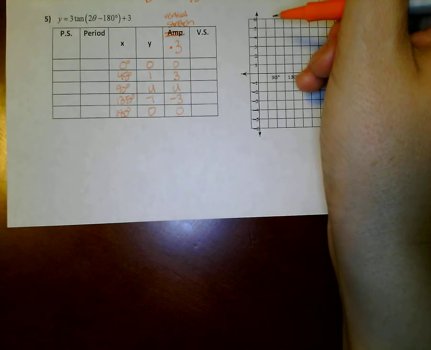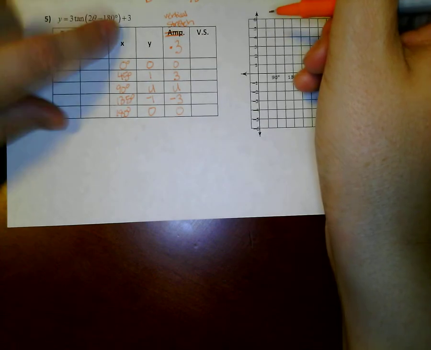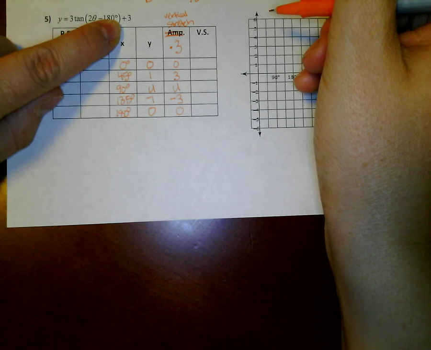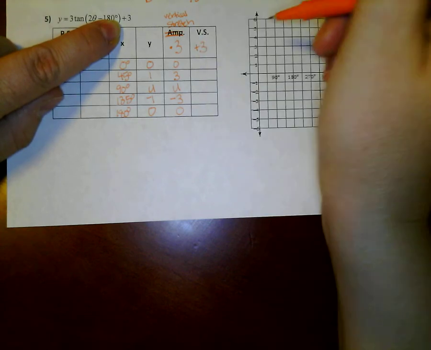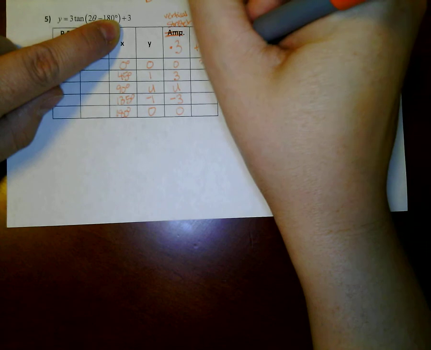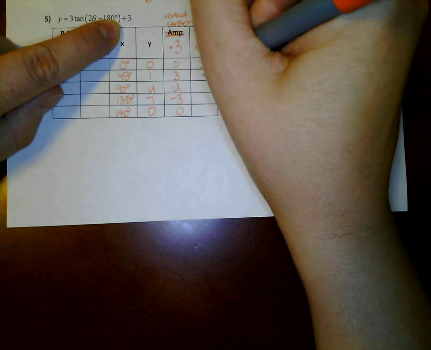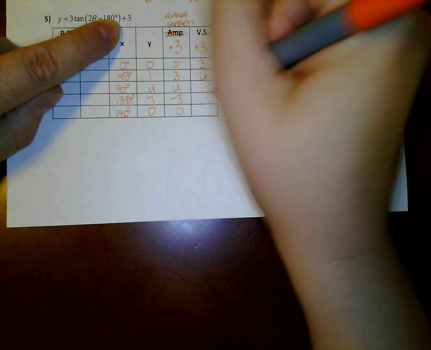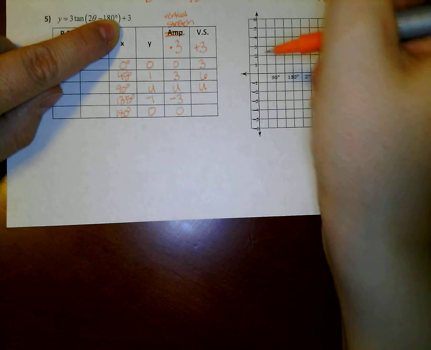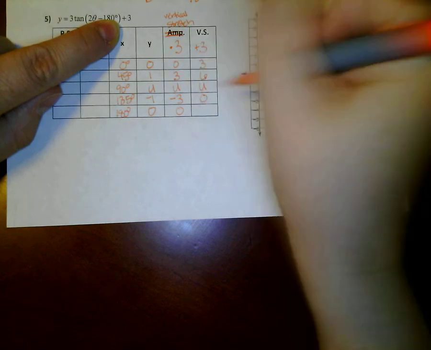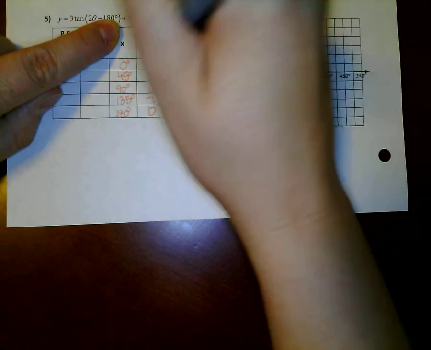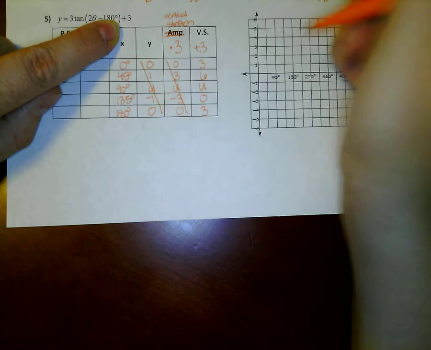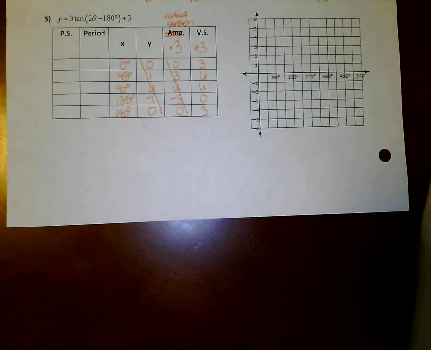Next, I want to apply the vertical shift, which is represented by the d value, this +3, which means I'm going to add 3 to each of the y values. 0 plus 3 is 3. 3 plus 3 is 6. Undefined plus 3 is undefined. -3 plus 3 is 0. And 0 plus 3 is 3. So the vertical shift holds the finalized y values.